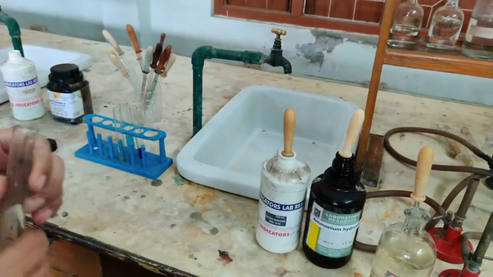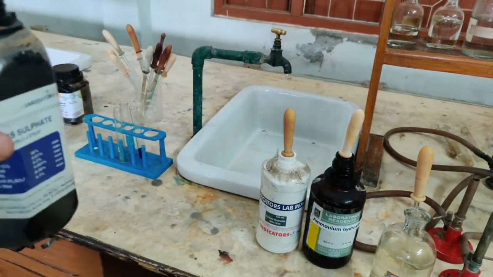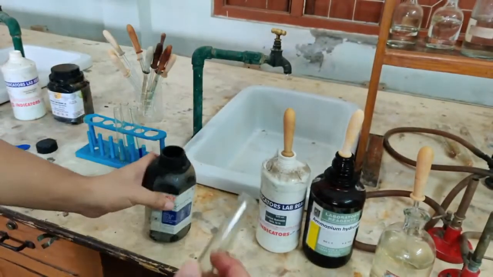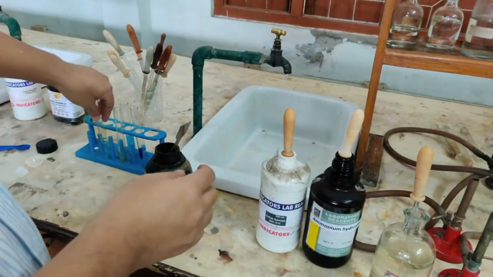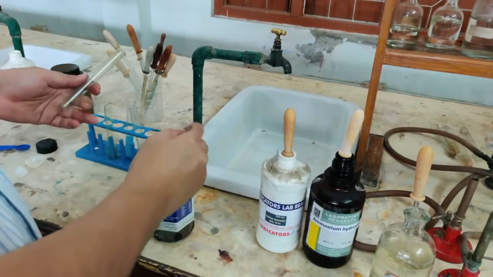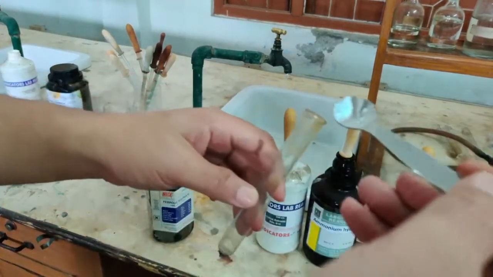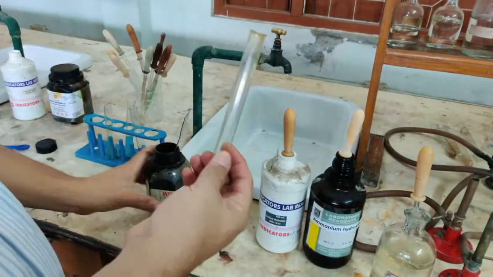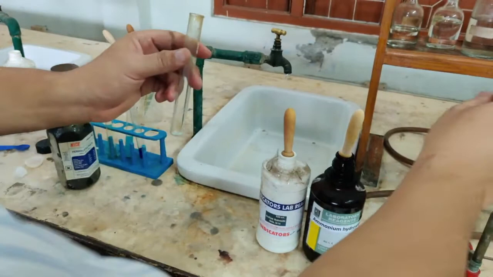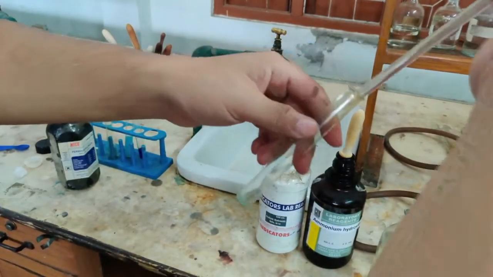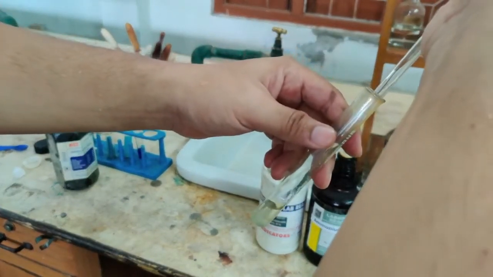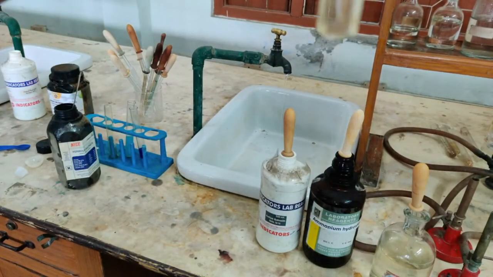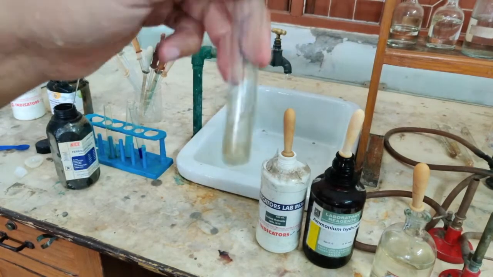Let me now take the next cation, and that is ferrous sulphate. Here I am taking a little bit of the ferrous sulphate sample and adding it into a test tube. Then I am going to add distilled water and prepare the solution. Now I am going to prepare a very clear solution of this ferrous sulphate.